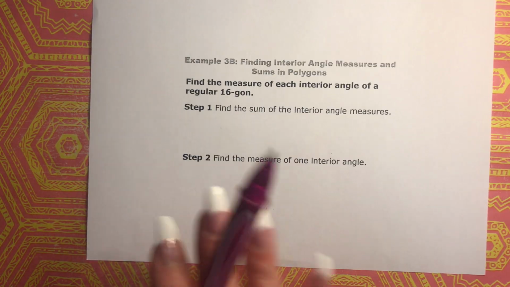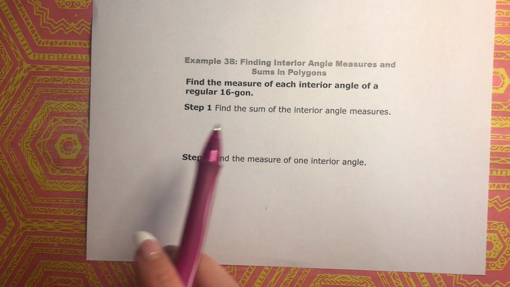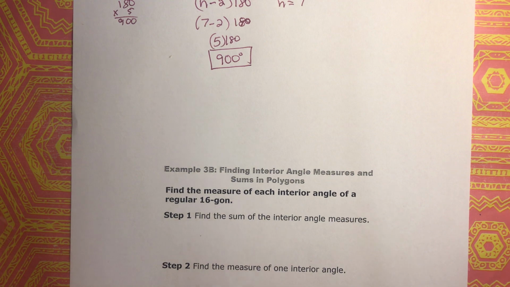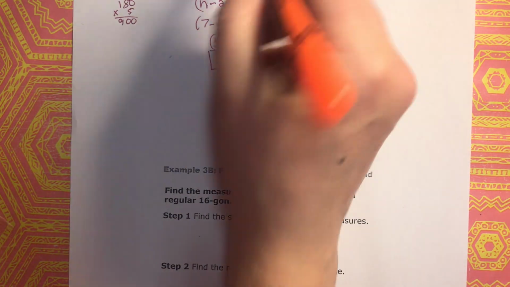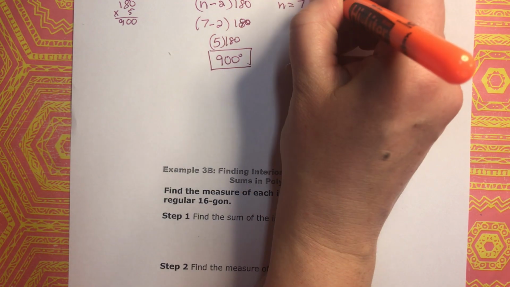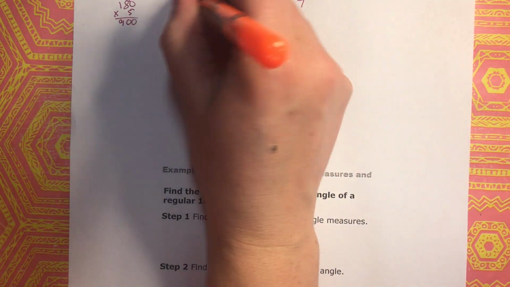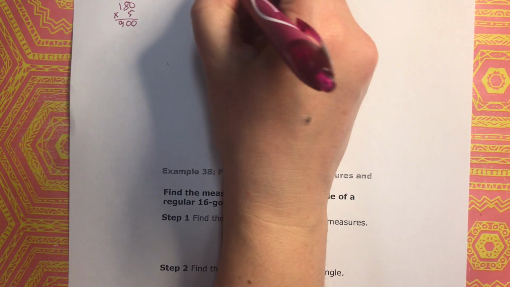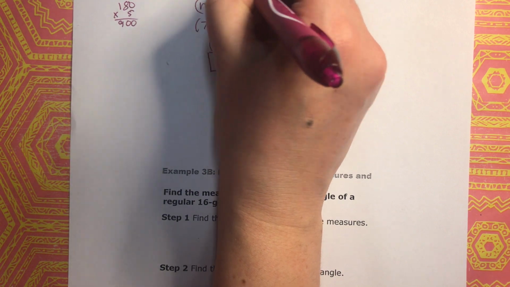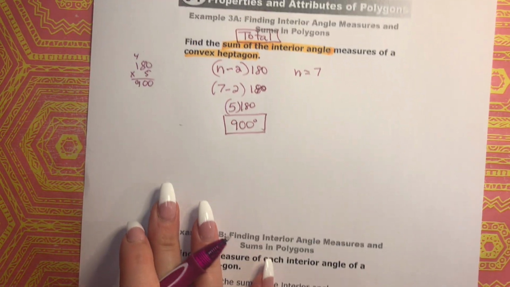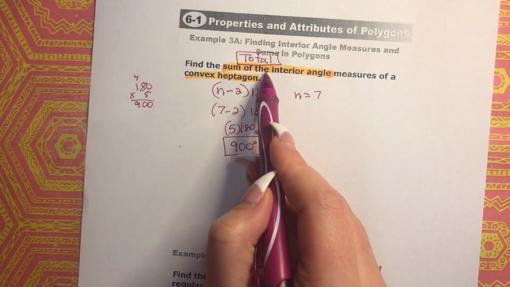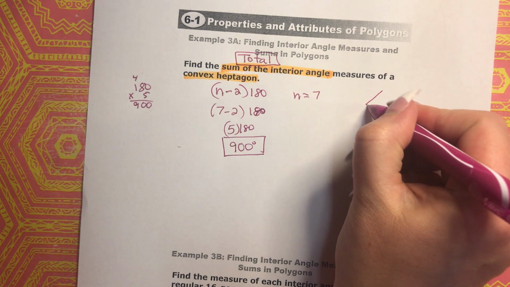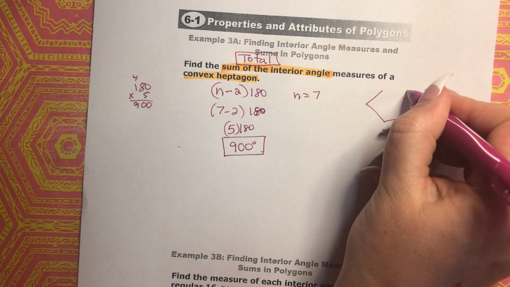All right, perfect. Let's go ahead and look at this next one. So this one says find the measure of each. Ooh, let's look at that. Okay, so you have to understand, the previous one said find the sum of the interior angles of a convex. So this is like the total. The sum of all of the angles. You're finding the total. That's what it's asking you to do. So that's the total. So if you have a heptagon, right? 1, 2, 3, 4, 5, 6.